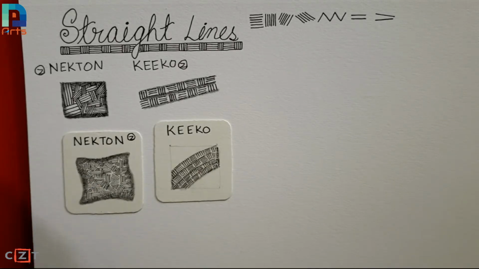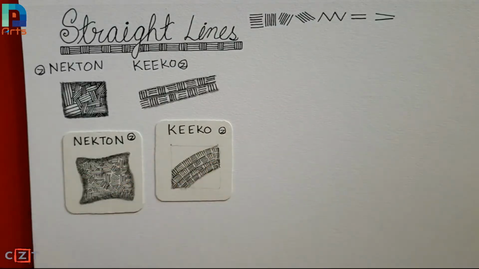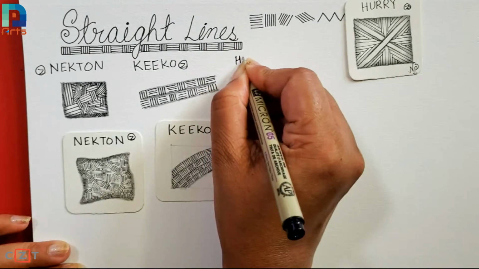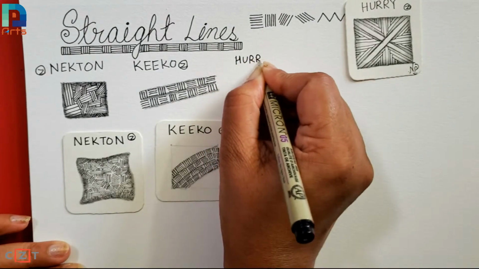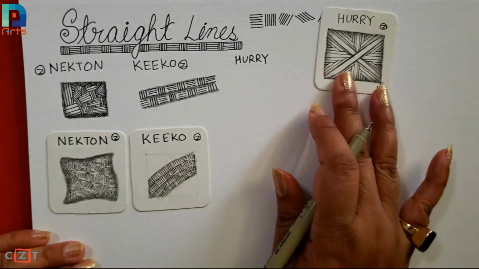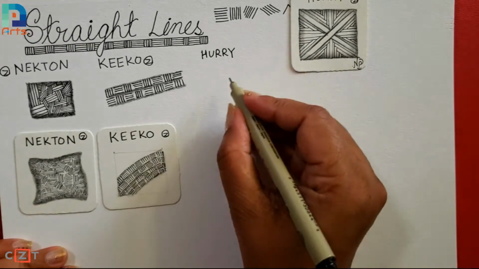So the third tangle is Rectangle. Let me write, this is a Zentangle original tangle. This is again a straight line tangle, and again you can put it into the filler category also.